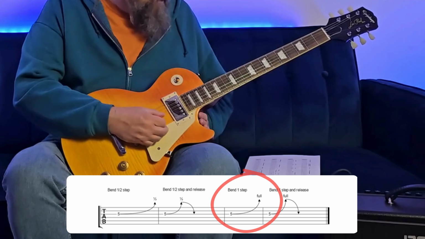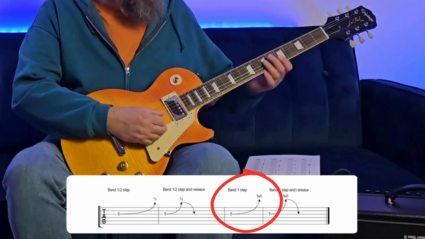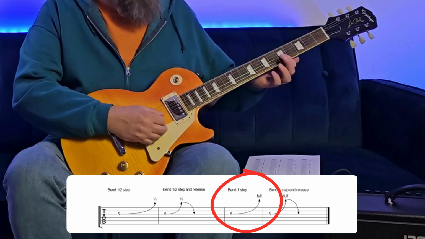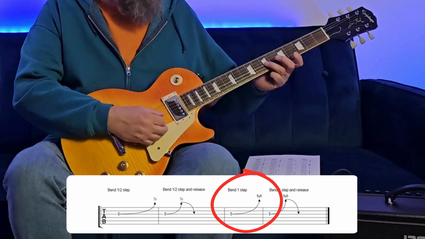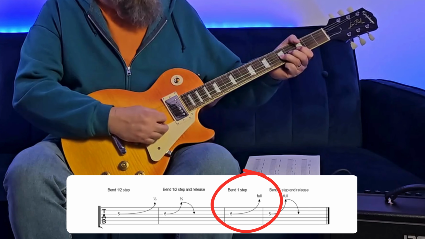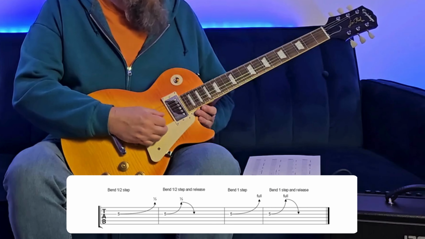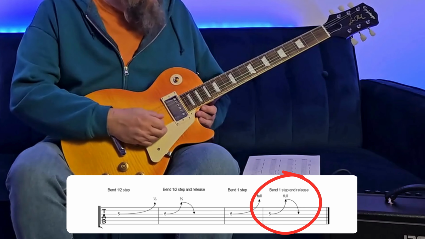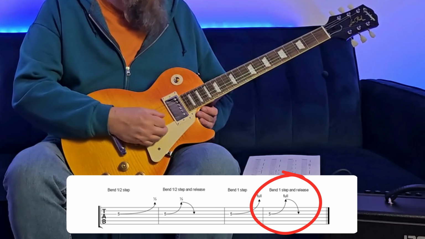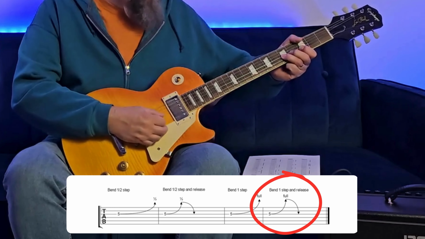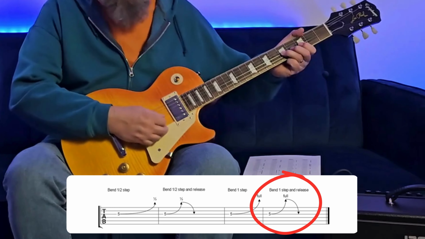The 3rd measure on that 4th line shows a full step bend, so we're trying to raise it from this pitch to this pitch. And then the very last measure on this particular key shows a full step bend and release, again at the 5th fret of the G string. Those are the basic symbols that will serve you very well in reading tablature.